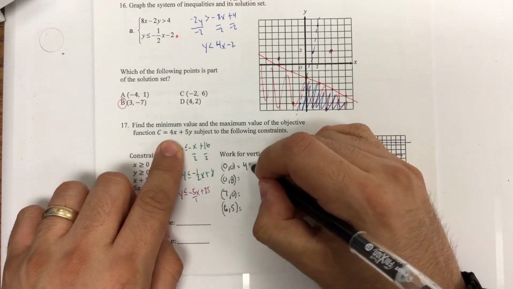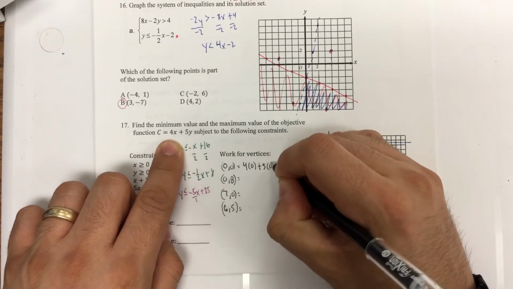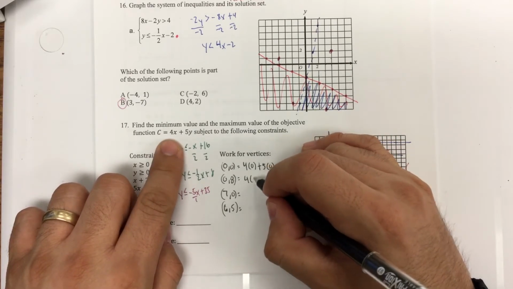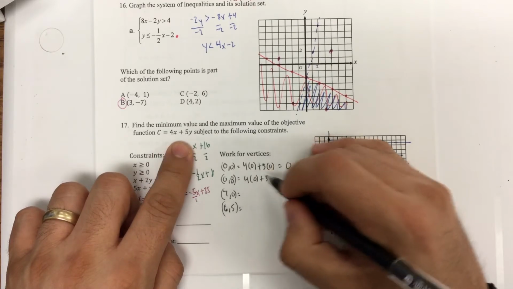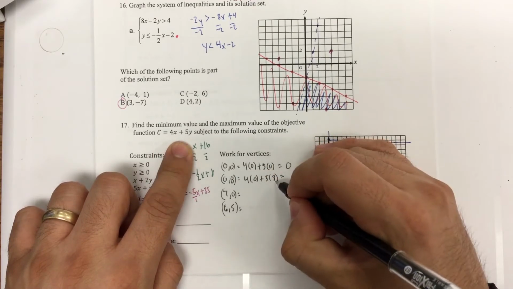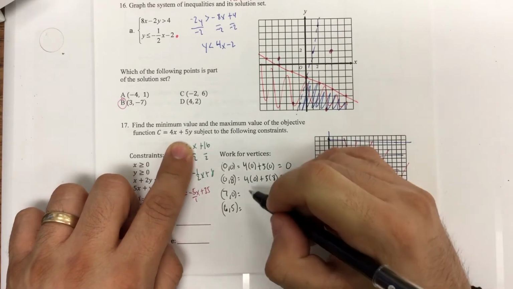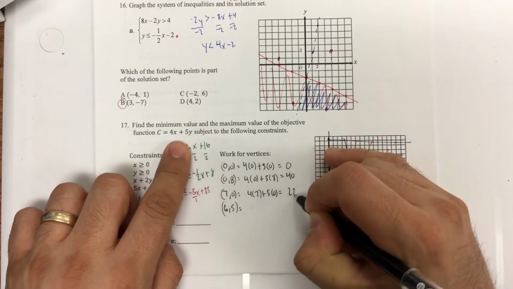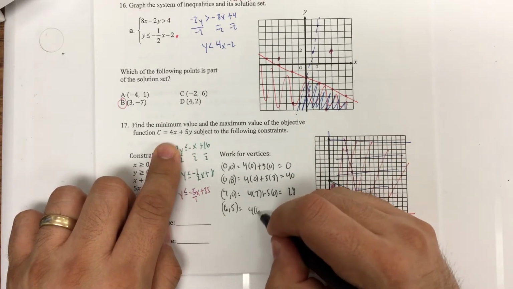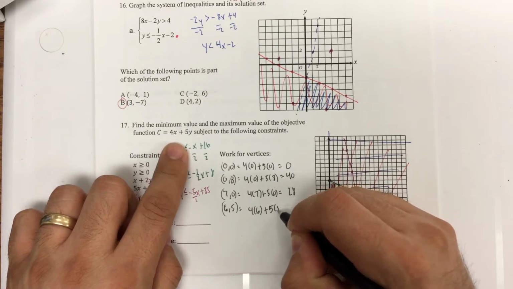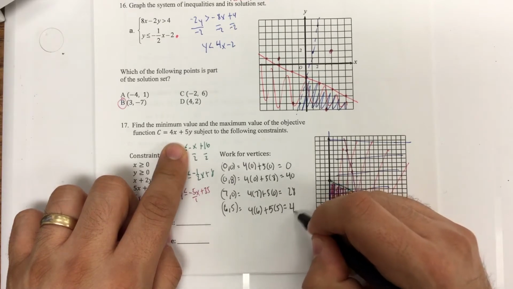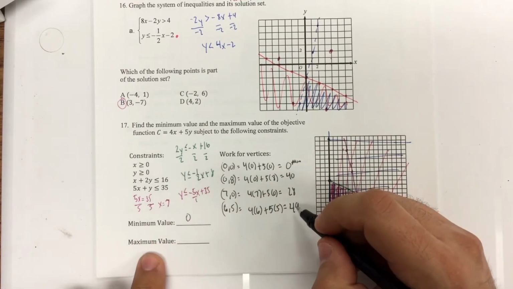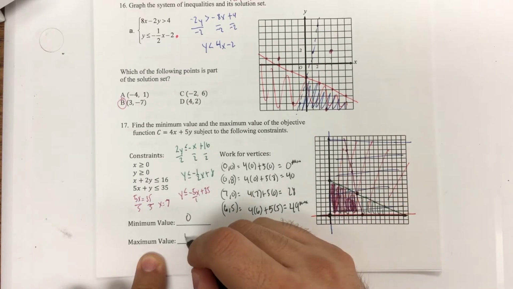So for the first one, 4 times 0 plus 5 times 0. So 0 plus 0 is 0. Then for the next one, 4 times 0 plus 5 times 8. So 0 plus 40 is 40. And then 4 times 7 plus 5 times 0 is 28. And then 4 times 6, which is 24, plus 5 times 5, which is 25. So 24 plus 25 is 49. So my minimum value is this one right here, which is 0. And my maximum value is here, which is 49.